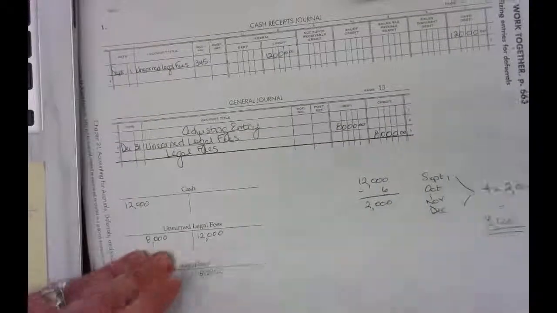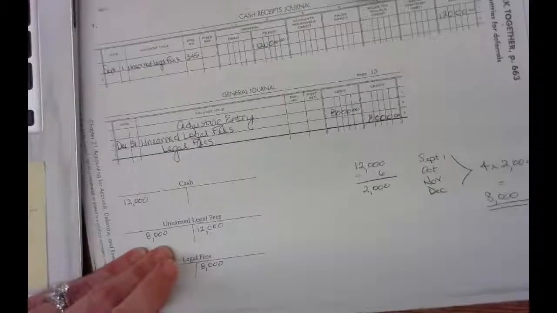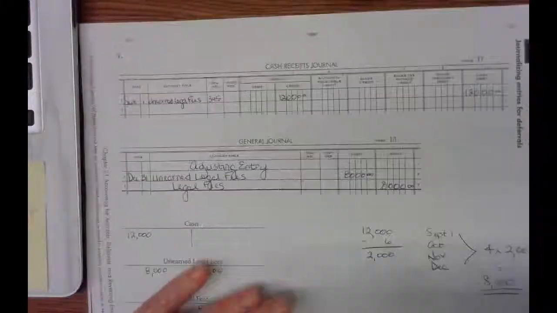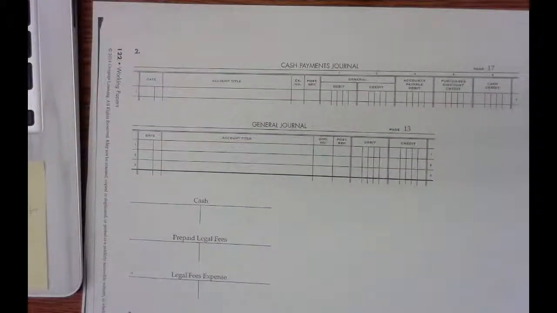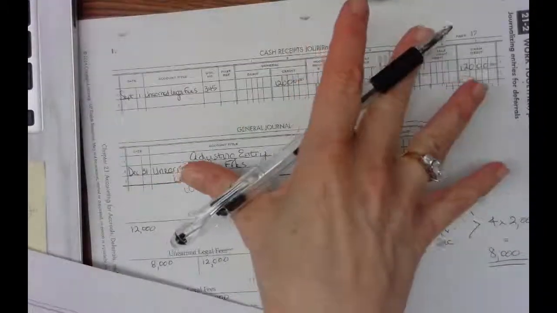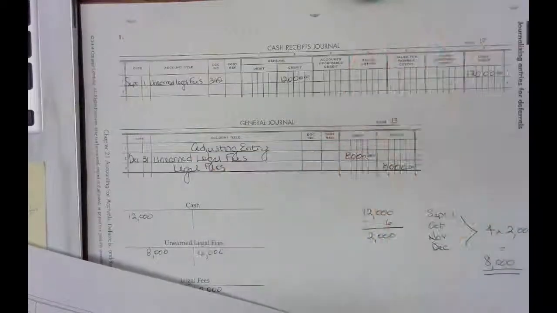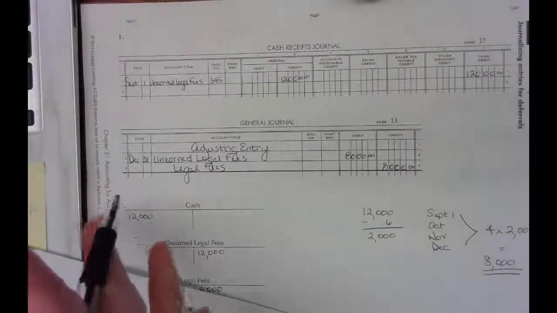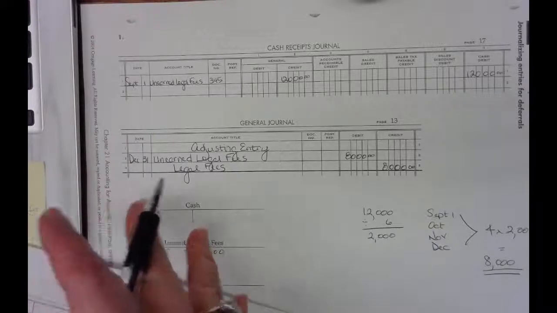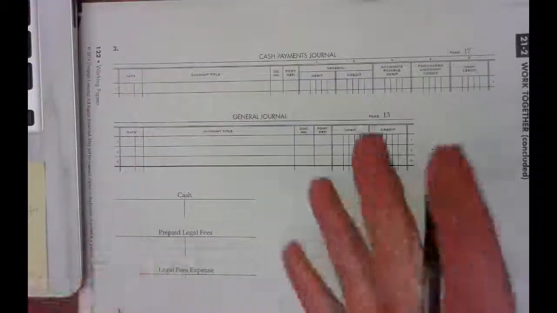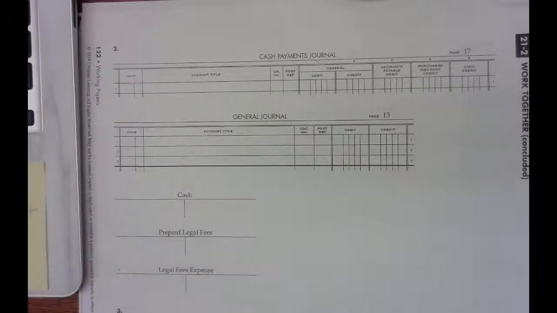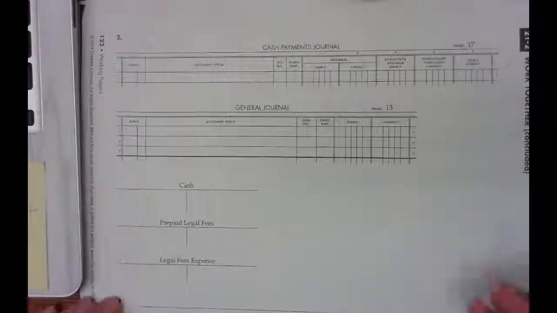The next transaction says journalize the following transaction for Johnson Corporation. It says we signed a contract to receive legal services from Boji Law Firm for 6 months. We paid cash in advance, $12,000. If you notice, it's the same thing as this. Here we were the law firm and we were receiving the money from Johnson Corporation. So here now we're the other side of it. We are Johnson Corporation and we're paying Boji Law Firm.